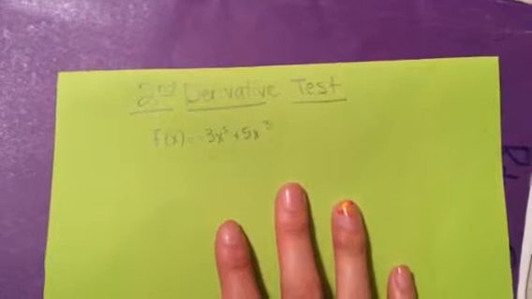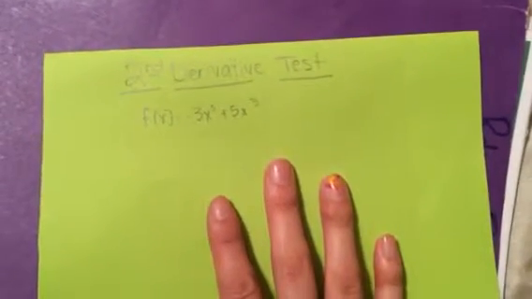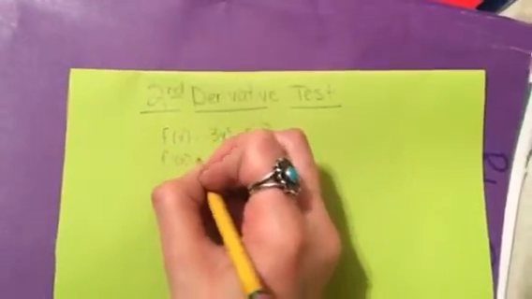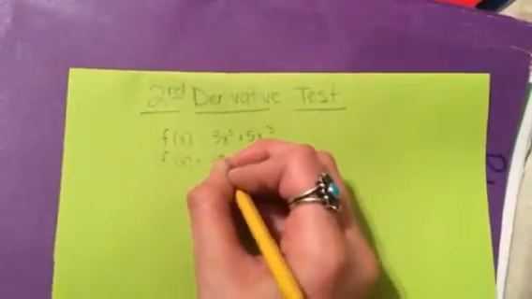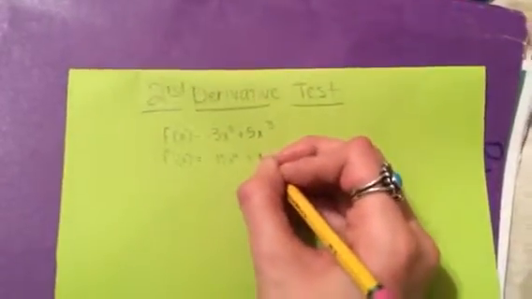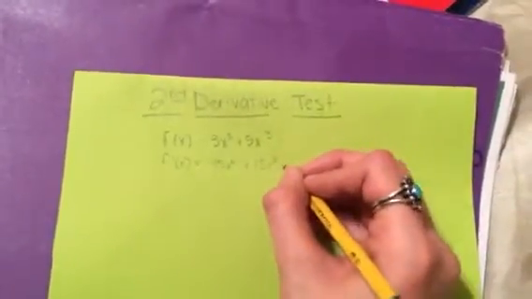So here we have the second derivative test. f of x equals negative 3x to the fifth power plus 5x cubed. And so from there we are going to find the derivative of the function, which would be negative 15x to the fourth plus 15x squared, and we would set this equal to 0.